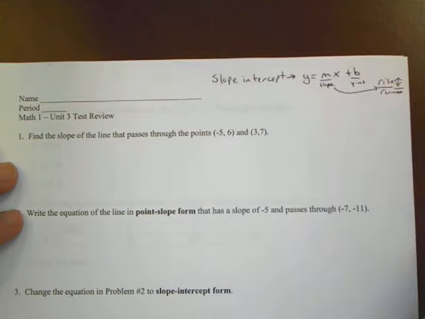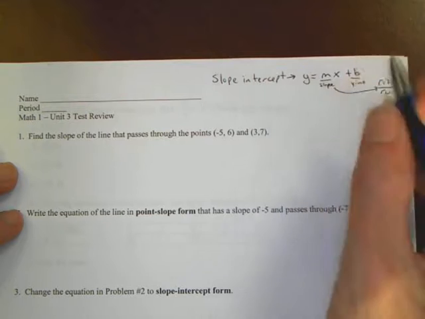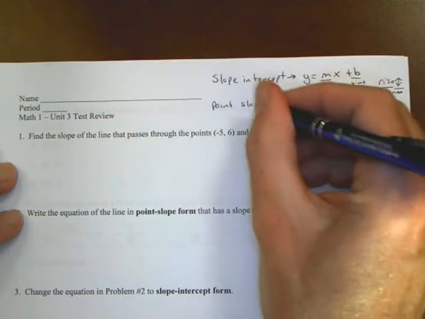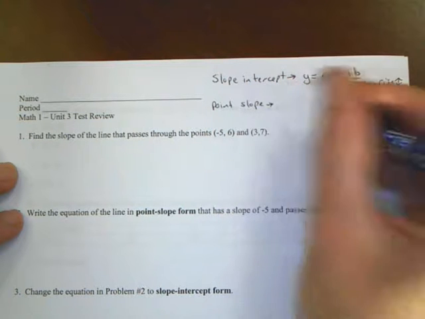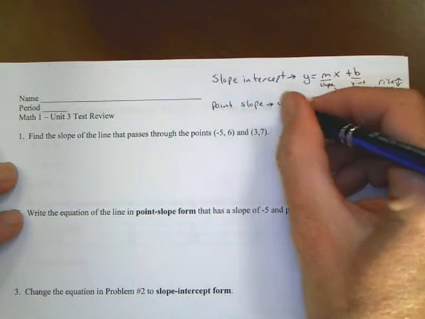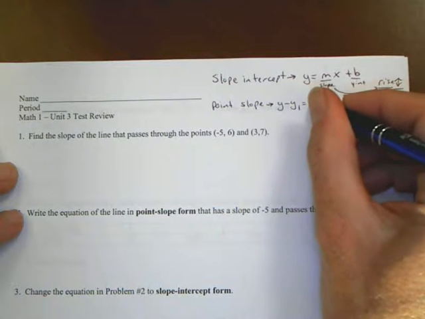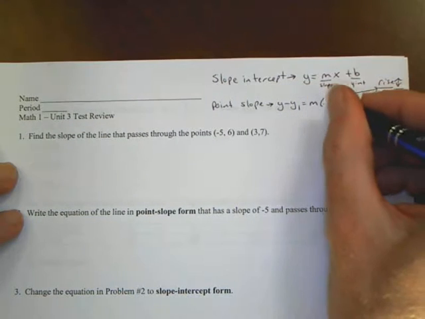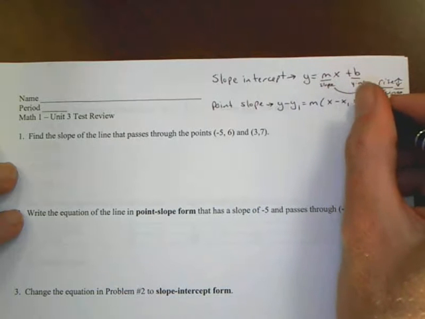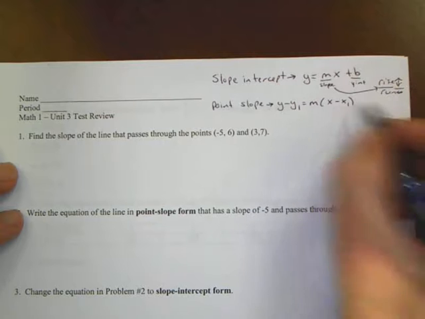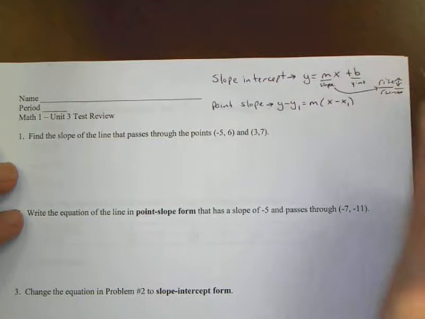The other form that these things come in is also known as the point-slope form. And you have to write things in the point-slope form, which is written this way: y minus y1 equals the slope times x minus x1. We use this a lot when they actually give you some points to work with, y1, x1. And that'll come up throughout this process as well.